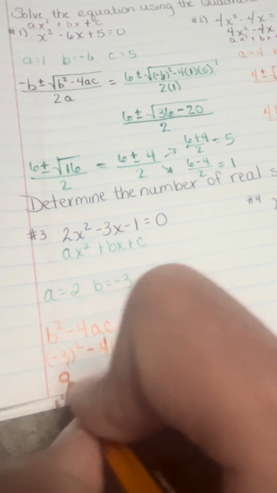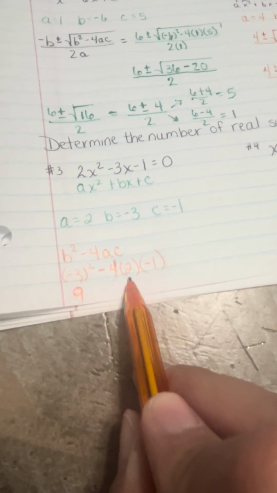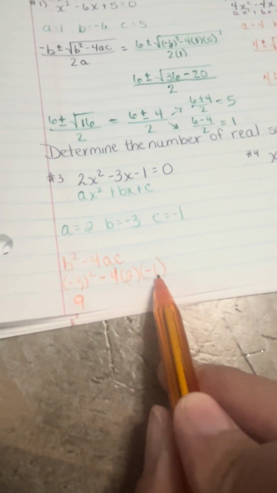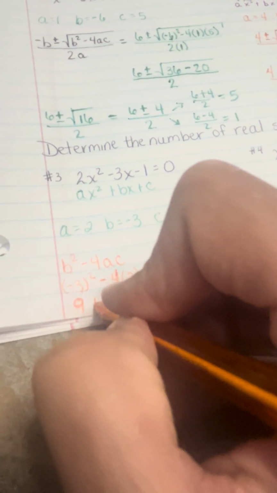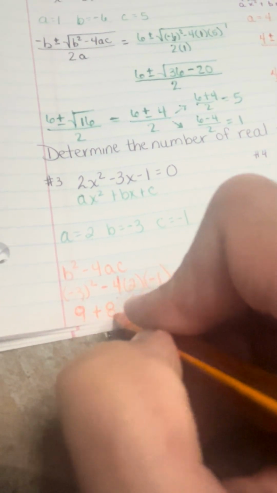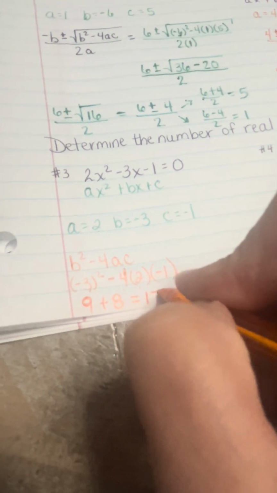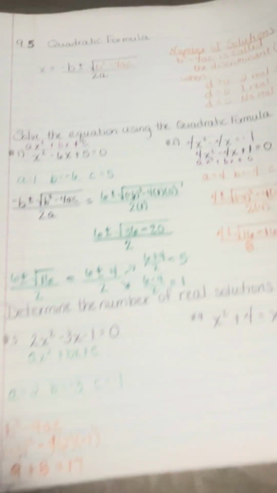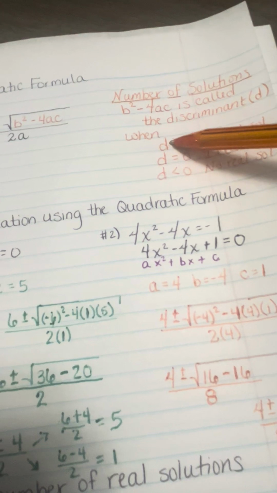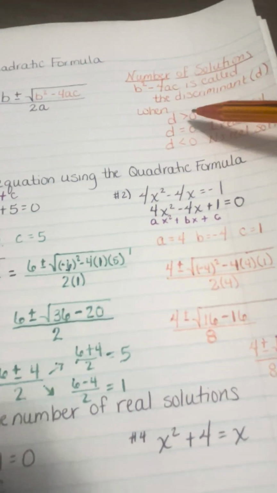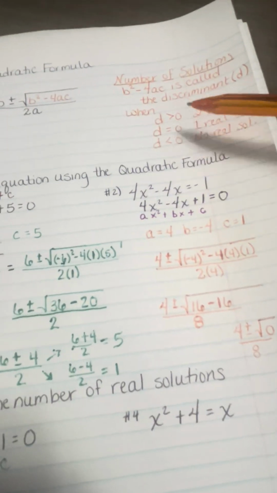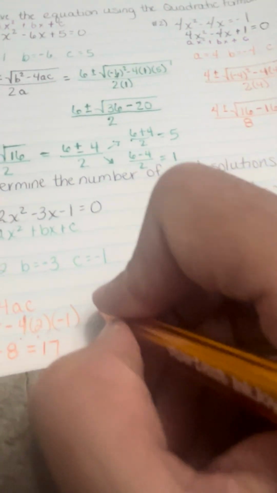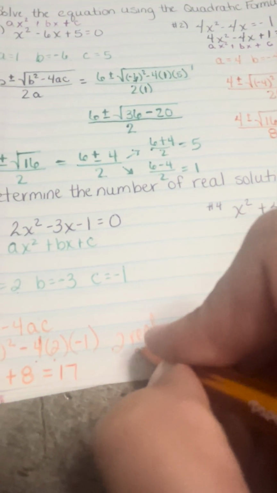So that's going to give me 9. Negative 3 squared is 9. 4 times 2 is negative 8. Negative 8 times a negative 1 gives me a positive 8. So this is really 9 plus 8, and 9 plus 8 is 17. So the value of our discriminant is 17. So now the question becomes, is D, the discriminant, which we found to be 17, greater than 0, equal to 0, or less than 0? Well, 17 is greater than 0, so that means we have 2 real solutions.